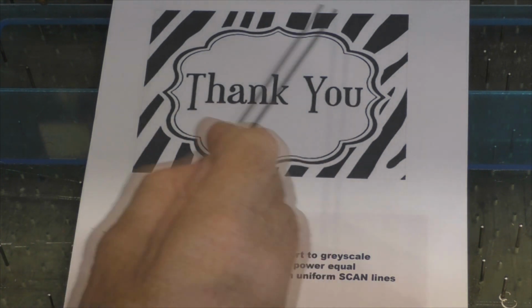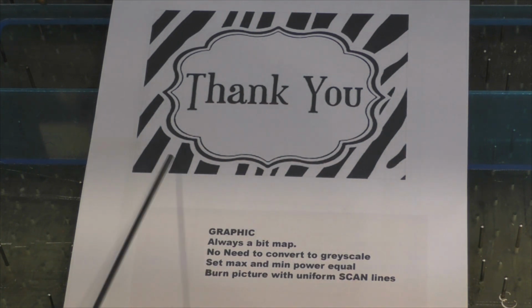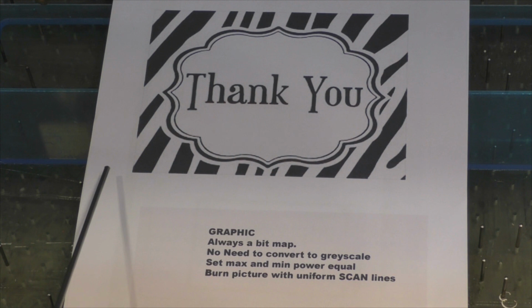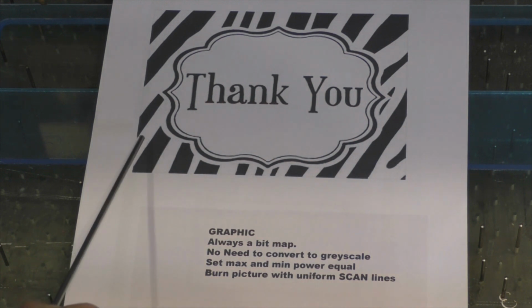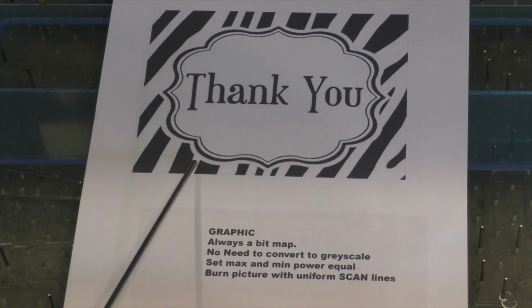If it's black to start with and solid like this, it's definitely a bitmap. There is no need to convert it to grayscale because it's already a binary image. So we don't need to go through that process, but we still need to set the max and min power to equal, because all we're trying to do is burn black and white, black and white.